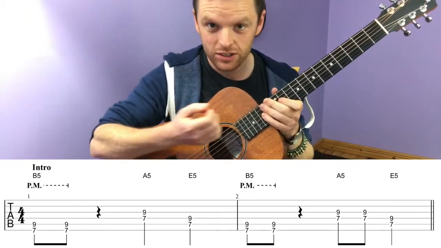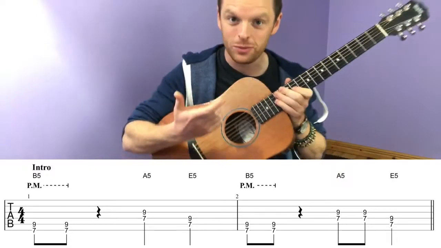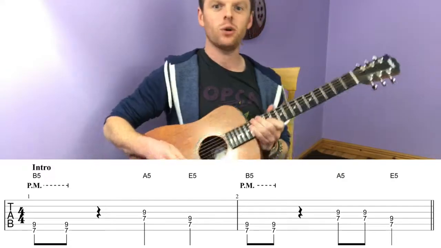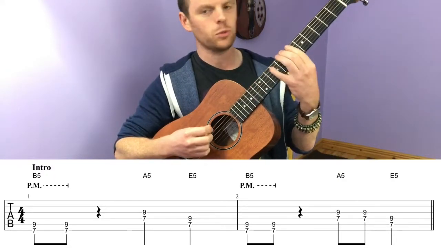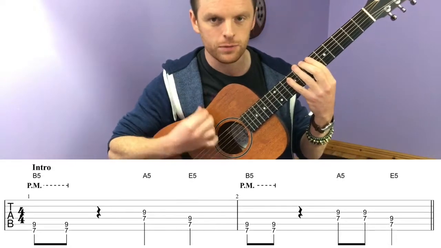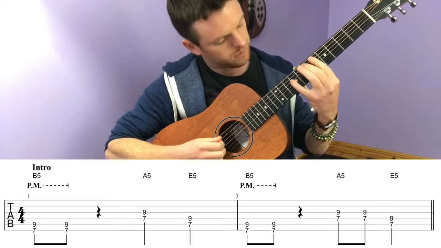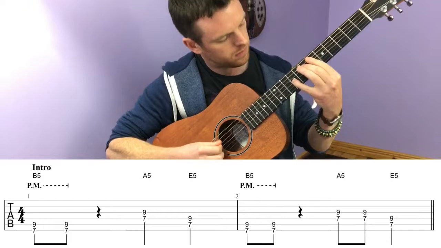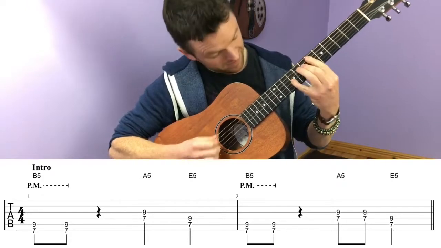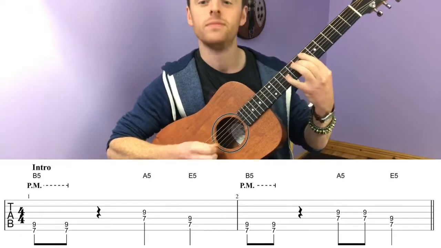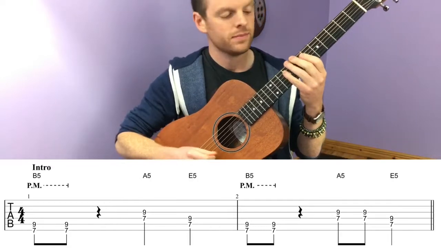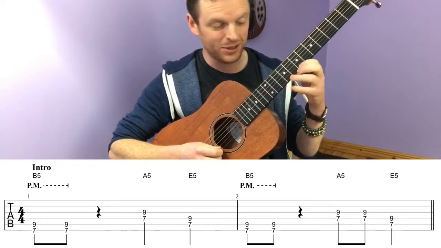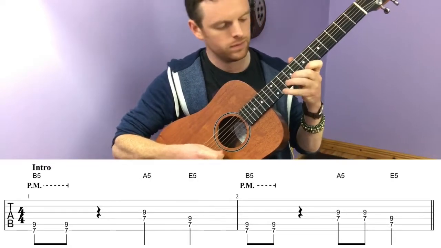Alright, now the other bits I'll just run through just to give you an idea of what I'm going to be covering in this lesson. They go as follows. The other part is more detailed. It goes 3, 4. Part after that from the intro goes 3, 4.